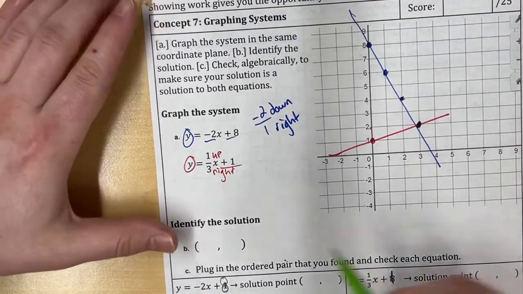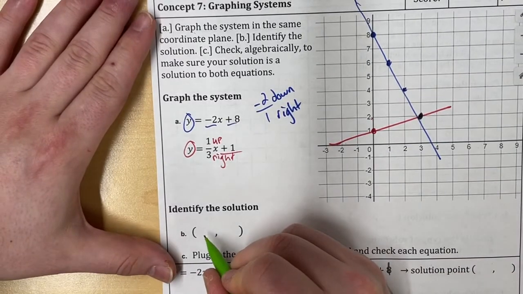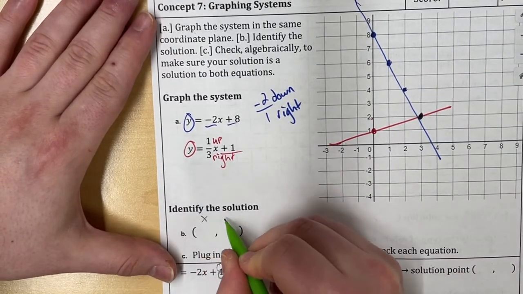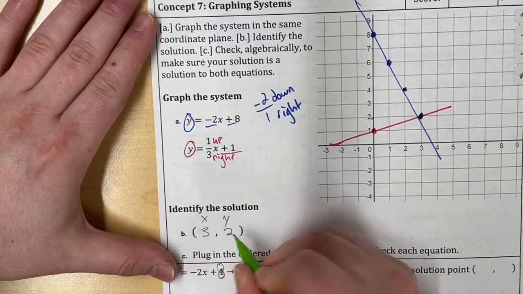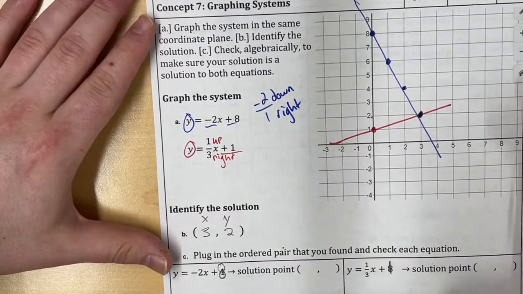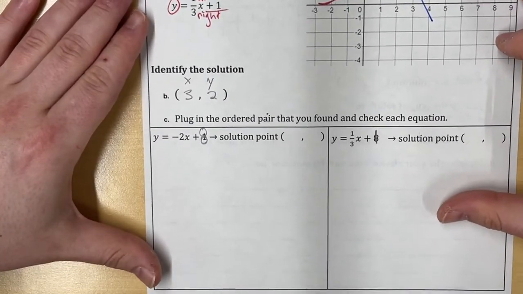So the solution for our system of equations is, remember, x value first, then your y value. So 3, 2 is going to be that ordered pair. And how can we check that? Well, use those values to check algebraically.